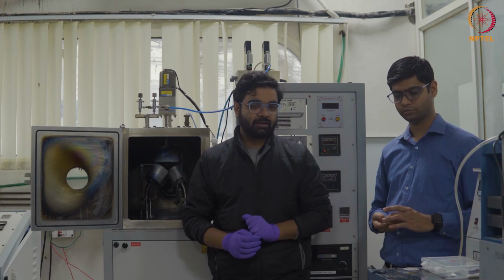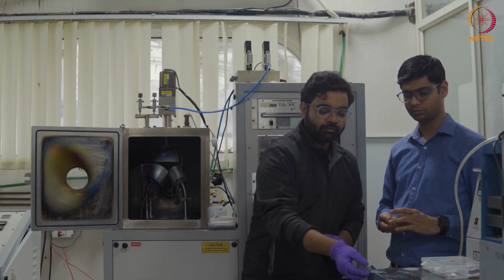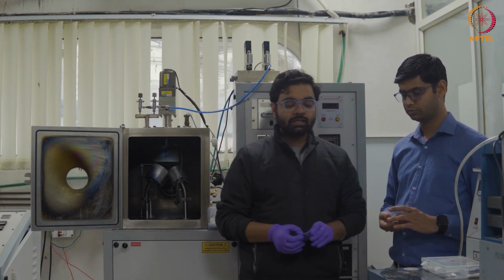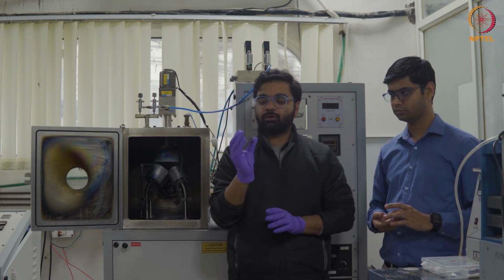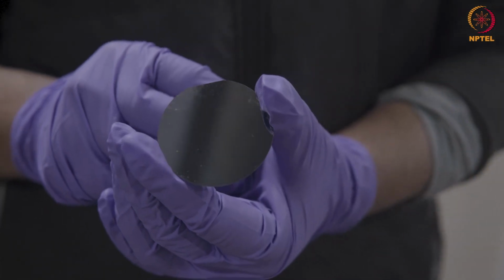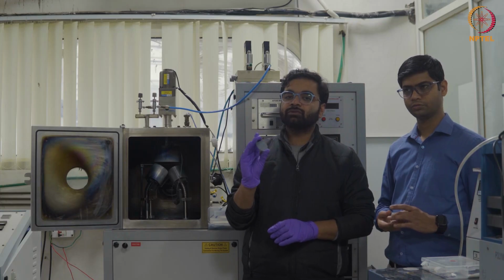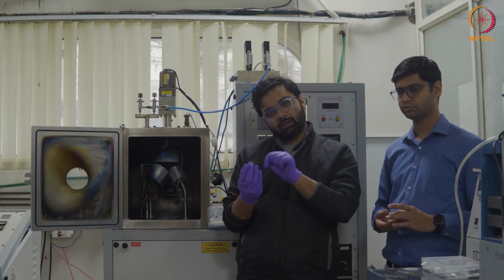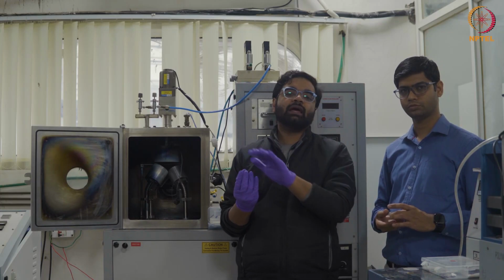The first step, as I said, needs a silicon wafer. So step one is taking this silicon wafer. This is the silicon wafer that we have taken. Now we will coat a PDMS layer on it. The PDMS layer has to be coated.